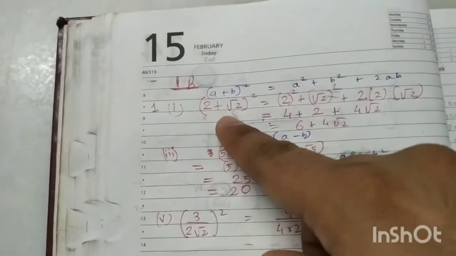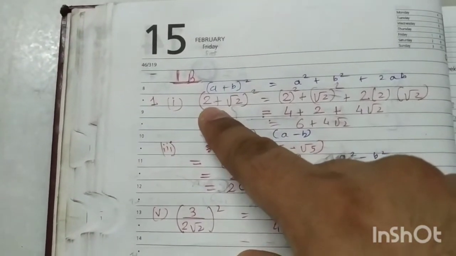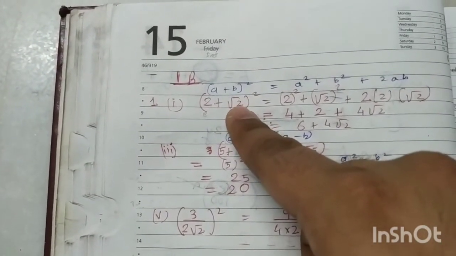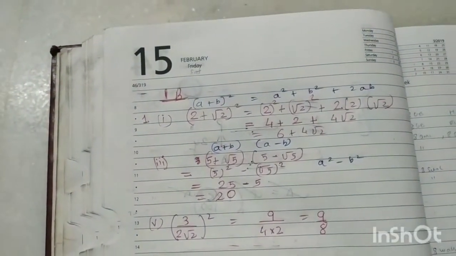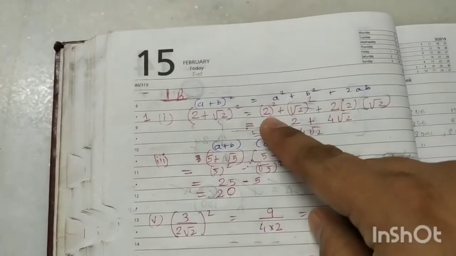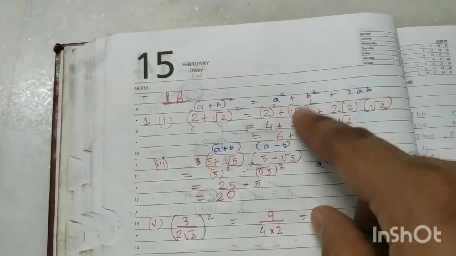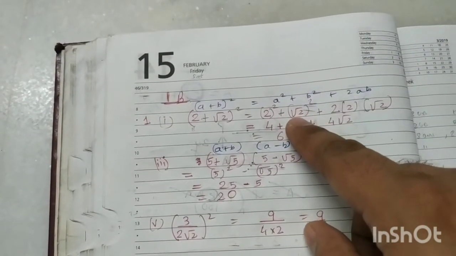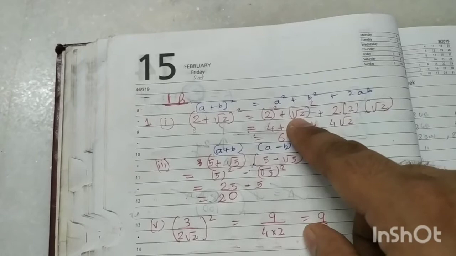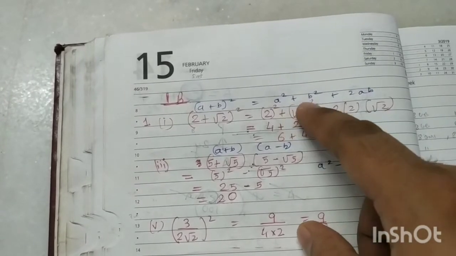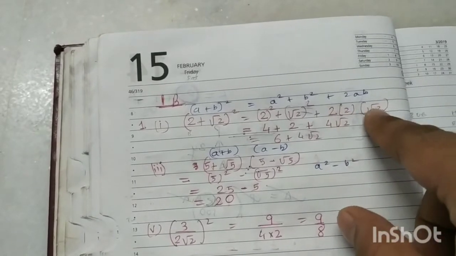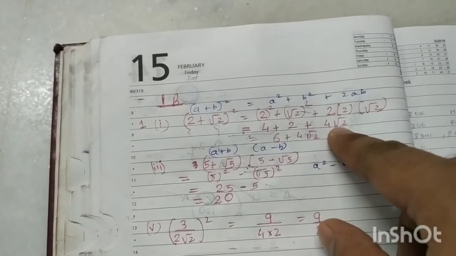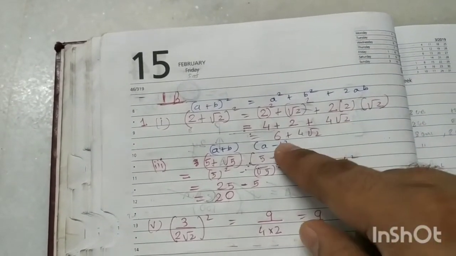In Roman number 1, this is of the format a plus b the whole square. So we use the formula a square plus b square plus 2ab. This becomes 4. Root 2 square is nothing but 2. Root 2 into root 2 is 2. You can also think of it like this: square root and square get cancelled. 2 into 2, 4. 4 into root 2, we can't do anything about that. It is 4 root 2. So the answer is 6 plus 4 root 2.